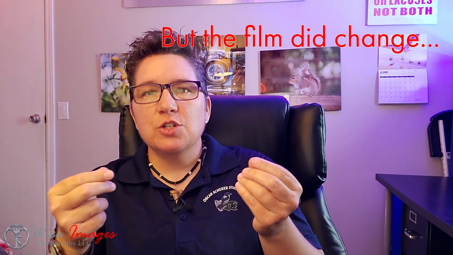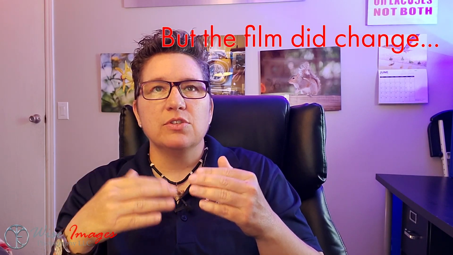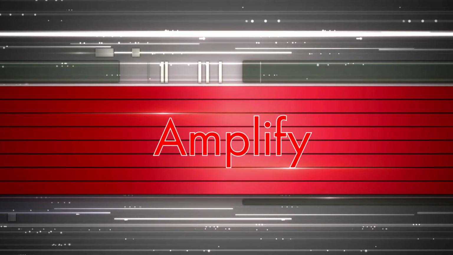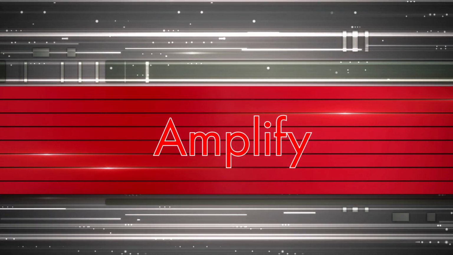They either make things darker or lighter. The difference, though, is that the camera sensor doesn't change. What technology has allowed us to do is amplify the light sensitivity of our sensor to help things go lighter or darker.